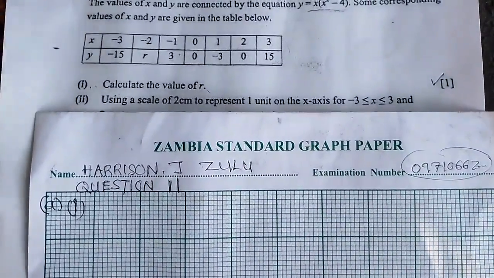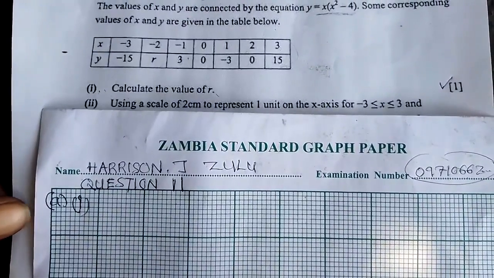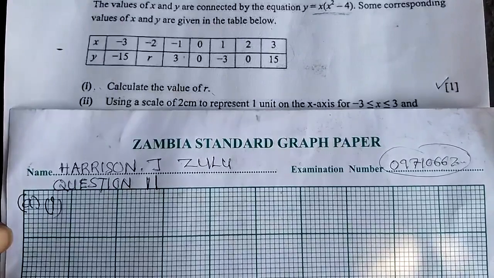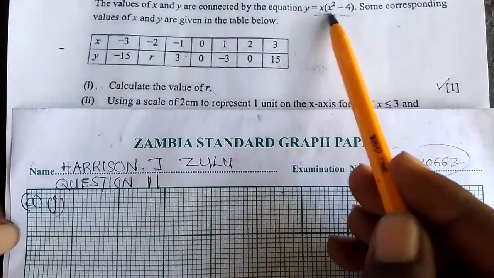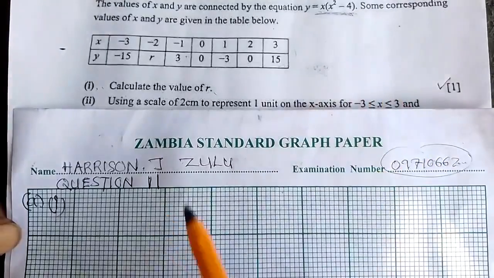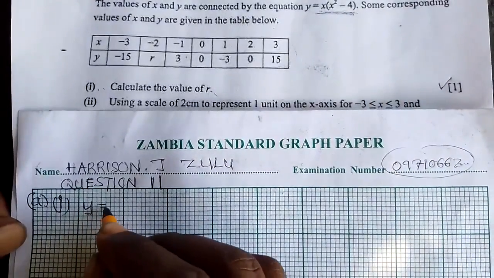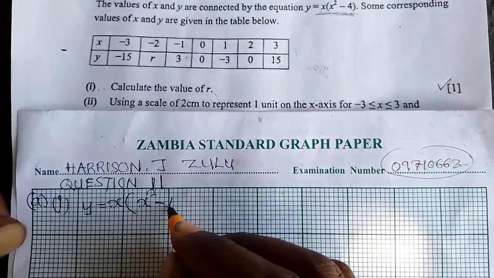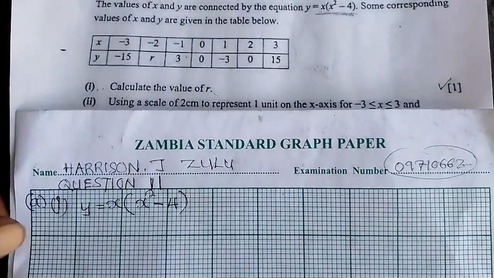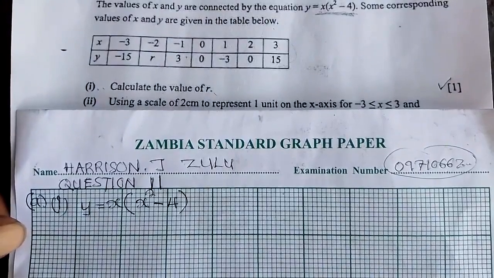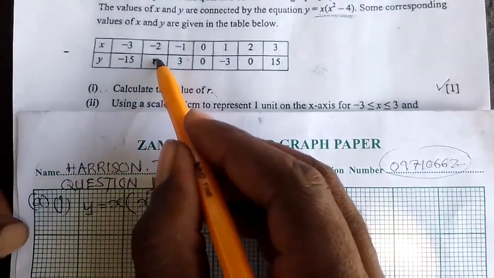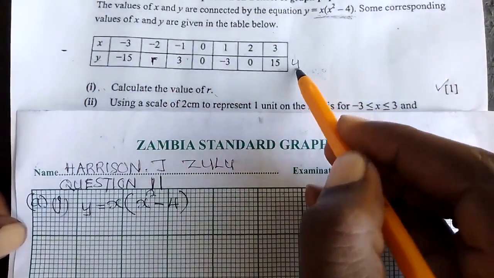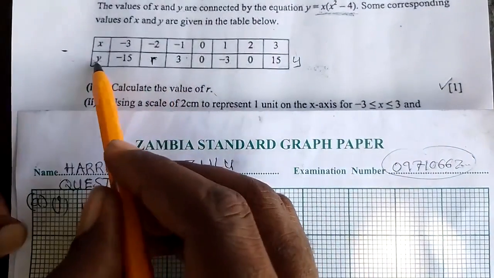So how can you calculate the value of r? I told you that what you need to do is get the given equation. This is what we are going to do in this lesson. We say y is equal to x, open bracket, x squared minus 4. This is the equation which is given. Have you seen where r is? r is in the y axis.